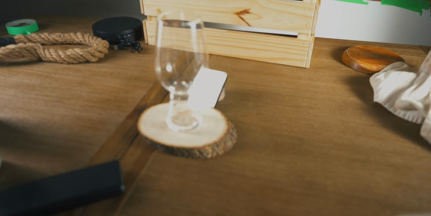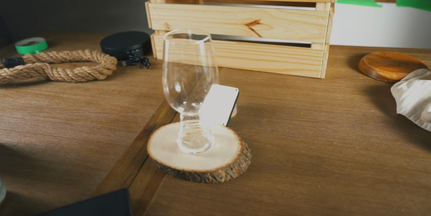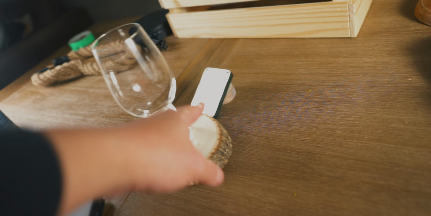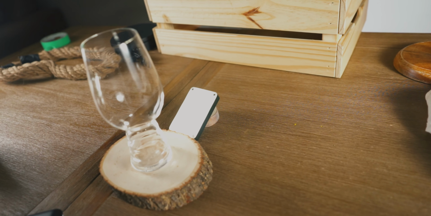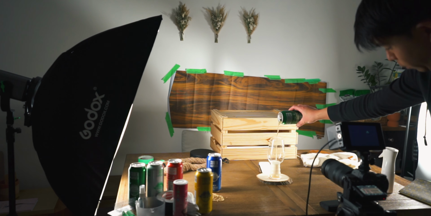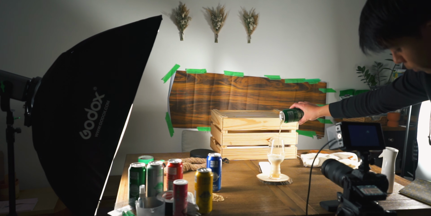Okay, next we have a simple pouring shot, but one thing that I'm doing now is adding this little pocket light just at the back, so as I start to pour and the glass starts to fill, that it's able to illuminate the beer that's going to be in the glass, just to make it look a little nicer.